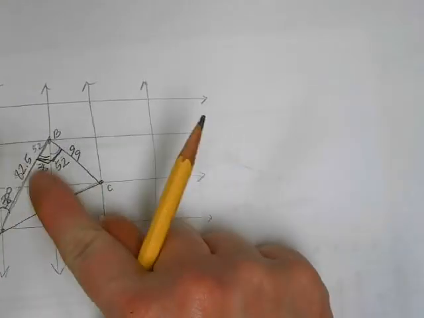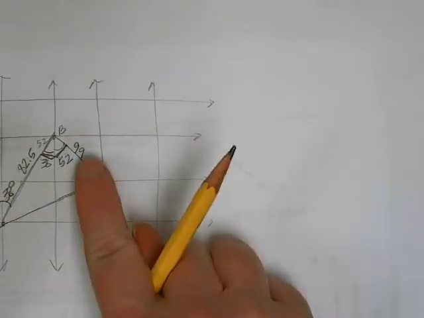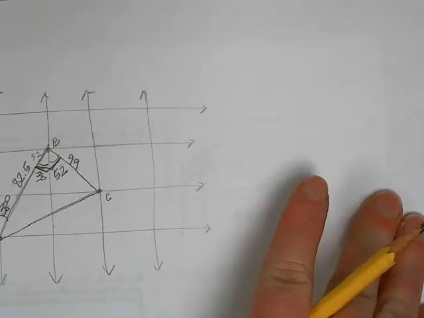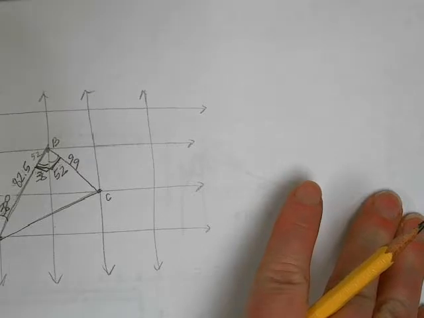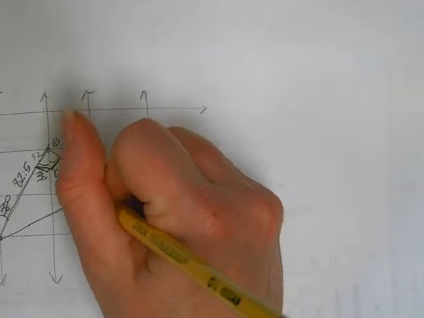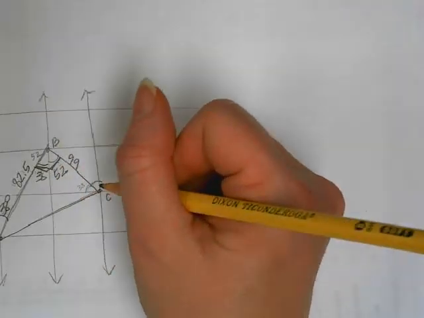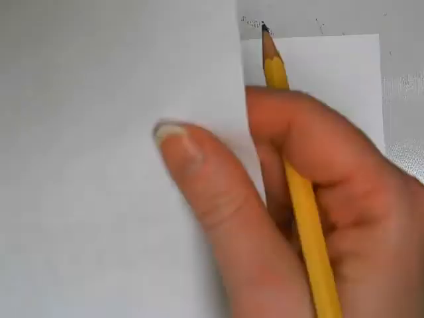It was a different problem, but it was the same setup. So I have different measurements also. If that part's 52, then that top part of C is also 52, which would make this 38, which would make the other side 52. So it's going to be 90, 52, and 38 either way.